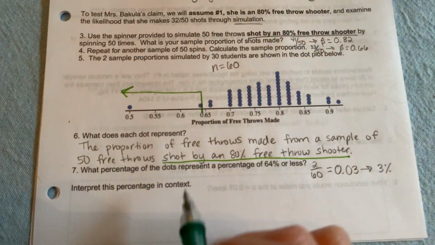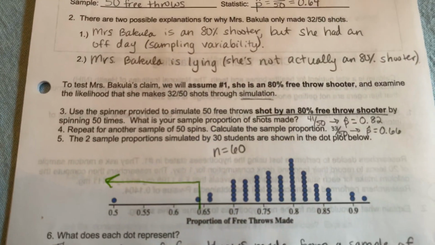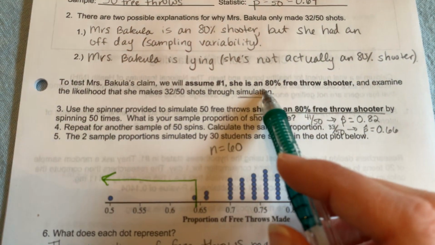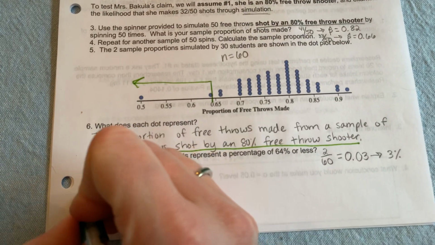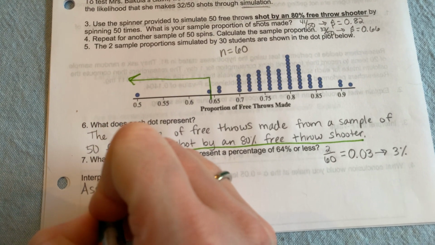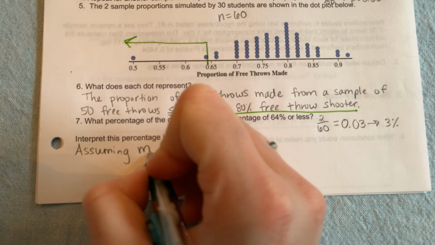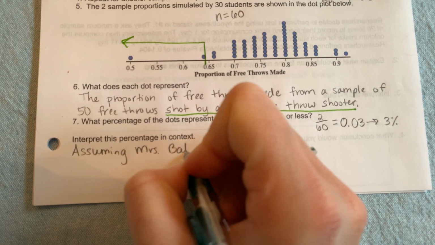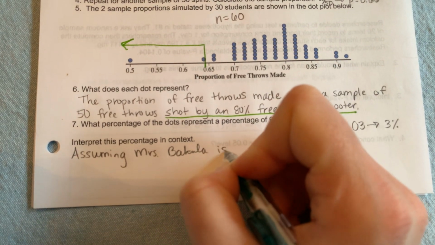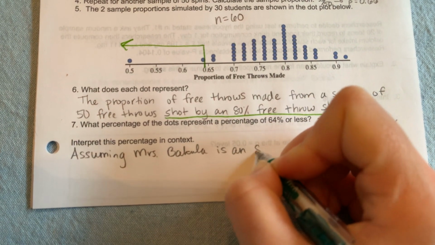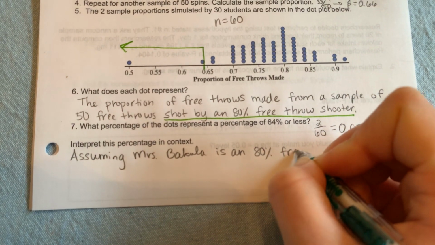So remember what our assumption was up here? We're assuming, number 1, that she is an 80% free throw shooter. So I'm going to start with that. Assuming Mrs. Bacula is an 80% free throw shooter.